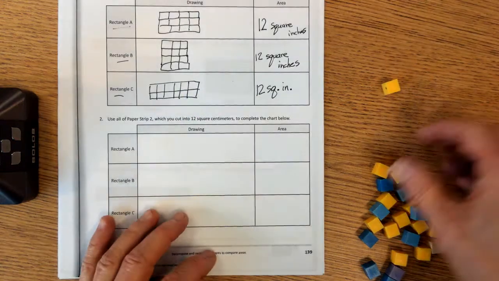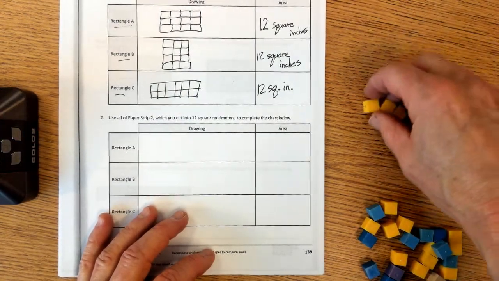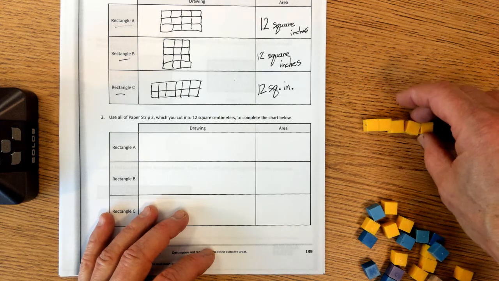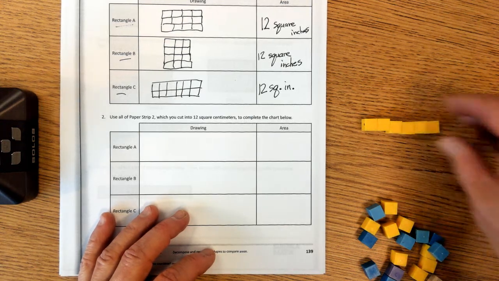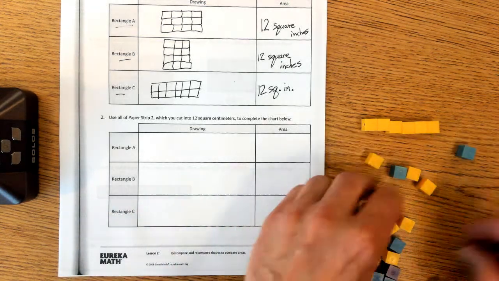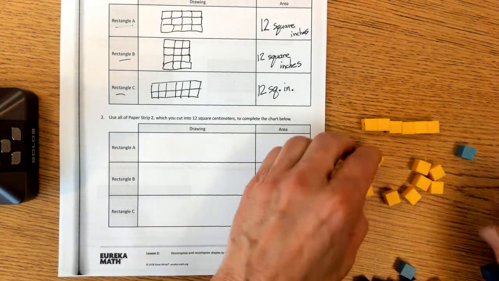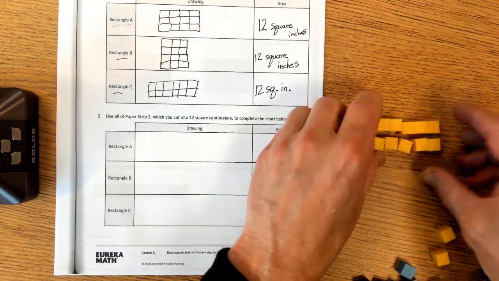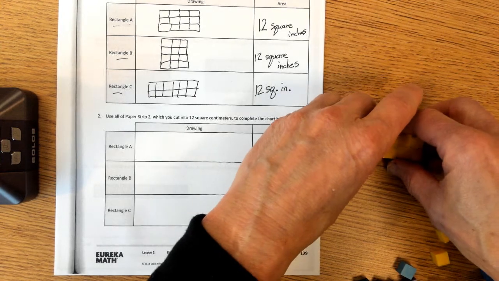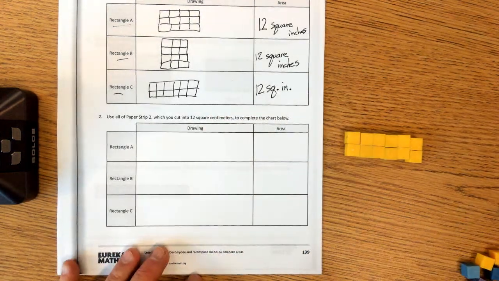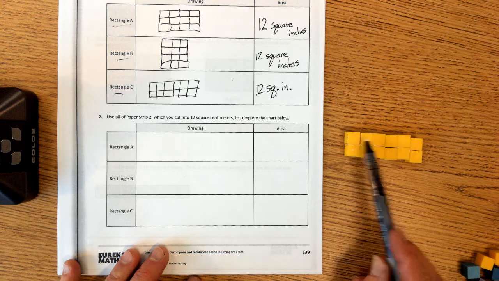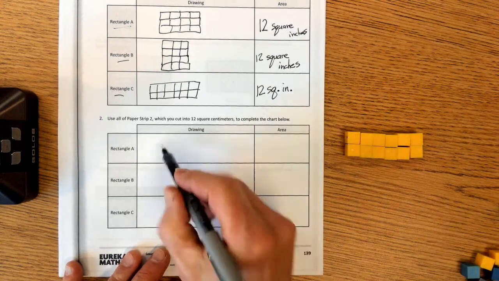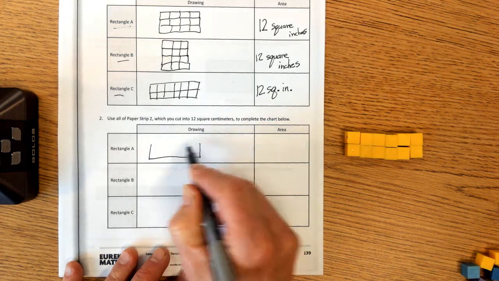We did it together. So we're going to do the same thing, right? Create some rectangles using how many? Using 12, right? I think I'll just use all yellows here. And what do we have here? Looks like I've got a rectangle. Sure do. How many rows? 1, 2. How many in each row? 1, 2, 3, 4, 5, 6. Hey, that looks familiar, right?